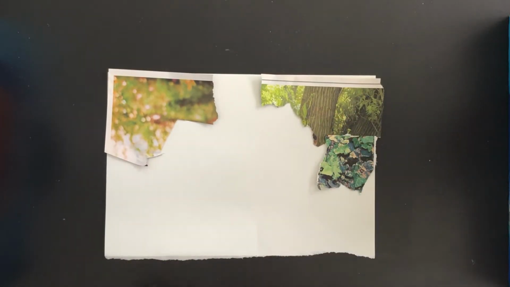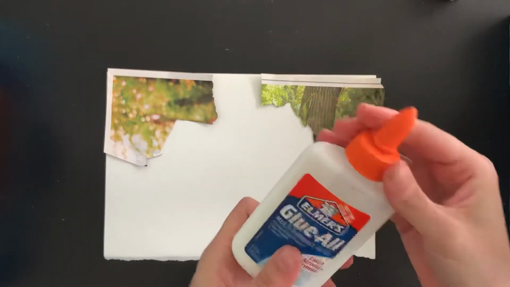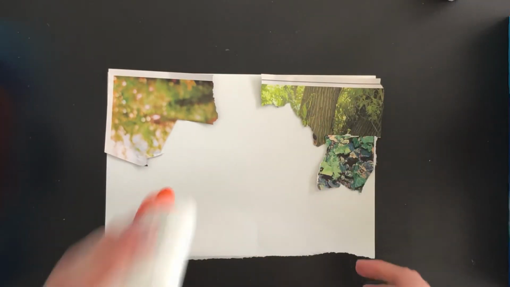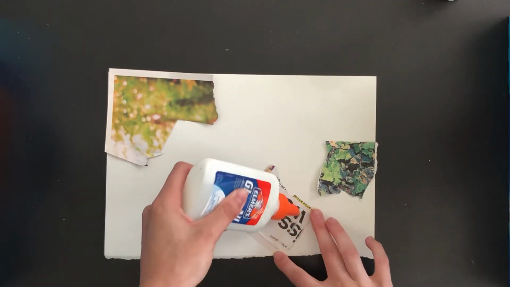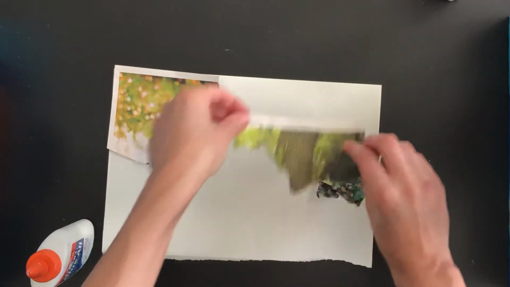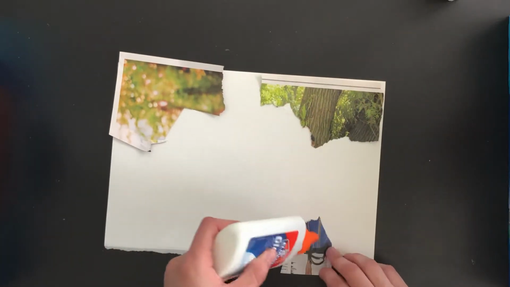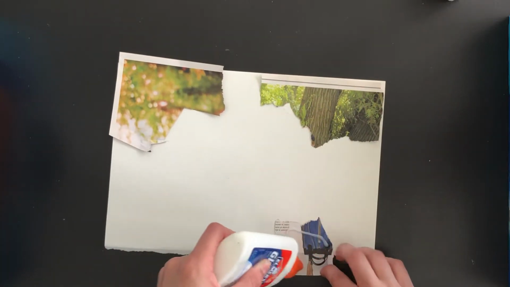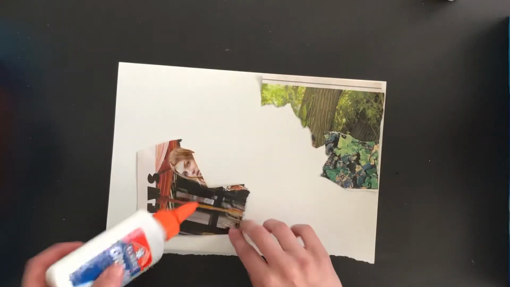I have a couple greens I could use. I can use my glue stick, or I can use, my glue stick won't open. I can use regular liquid glue. If you don't have glue at home, you could use tape, or you could just draw your things on here. I'm going to do a little bit of both. So I'm going to collage some things onto my paper, like some greens. And if I had a scissor, I might want to cut these into leaf shapes. But again, I don't, so I'm just going to use them like this.